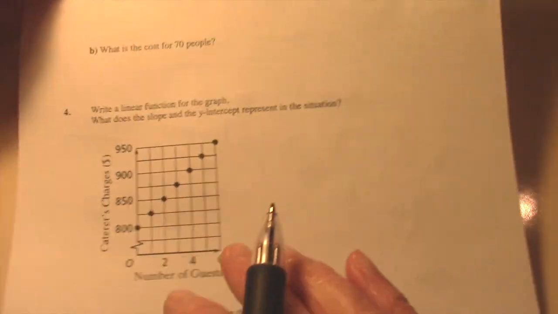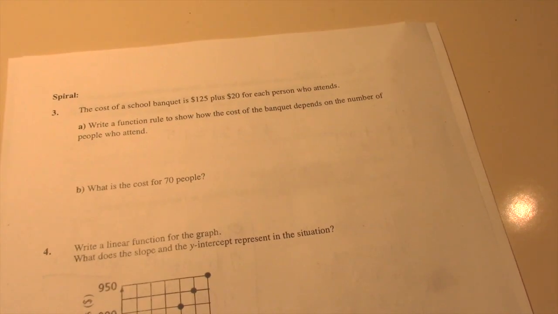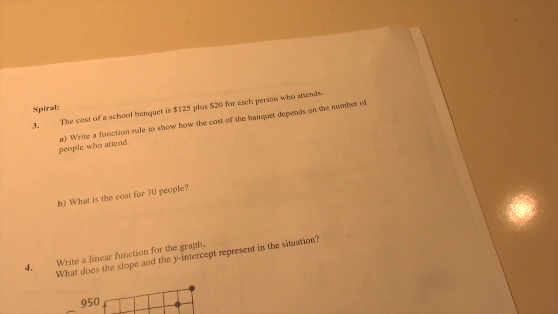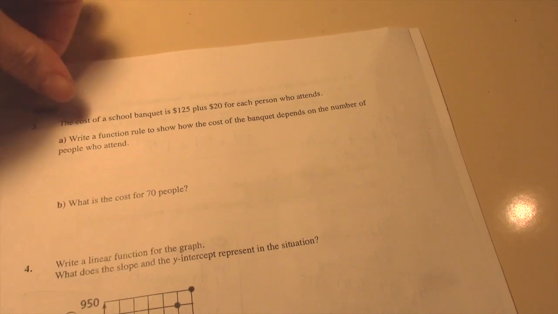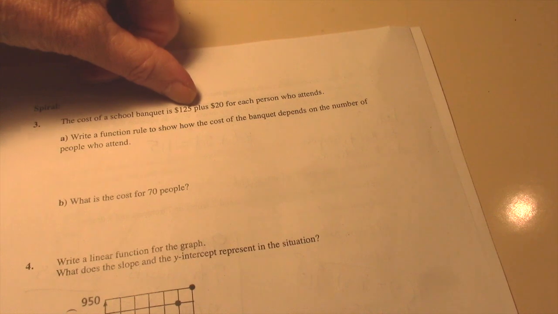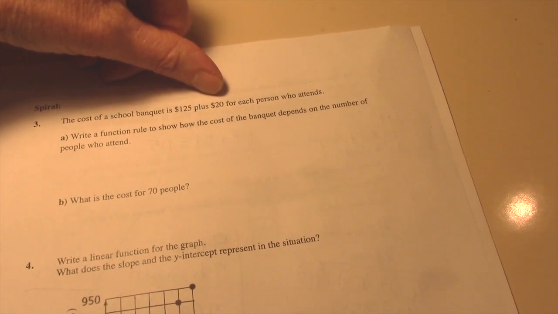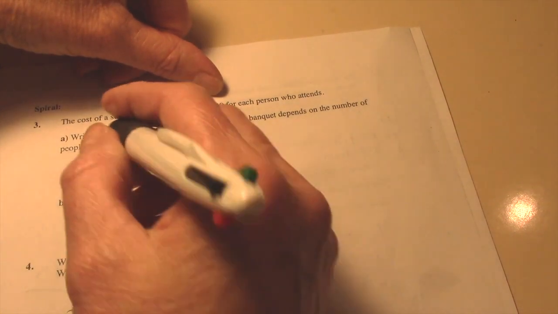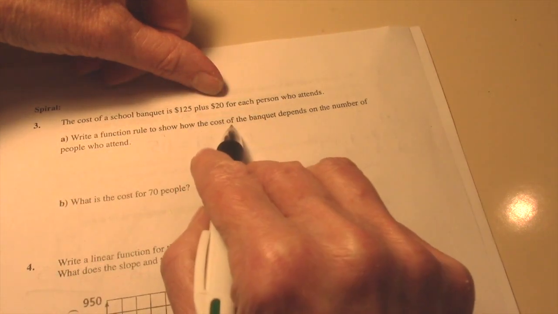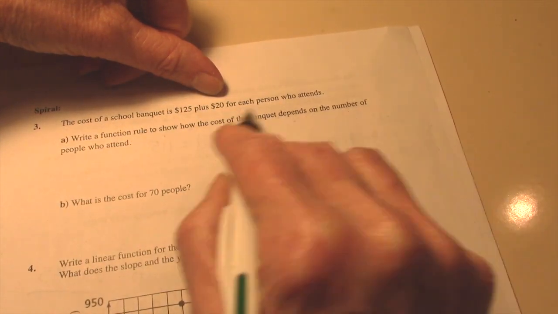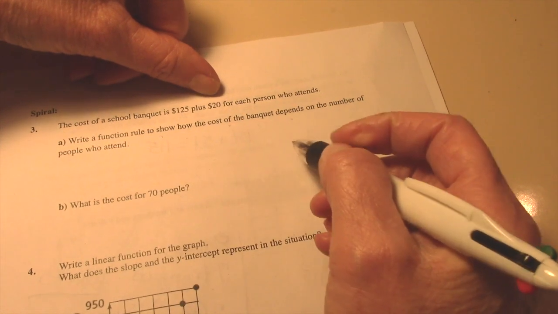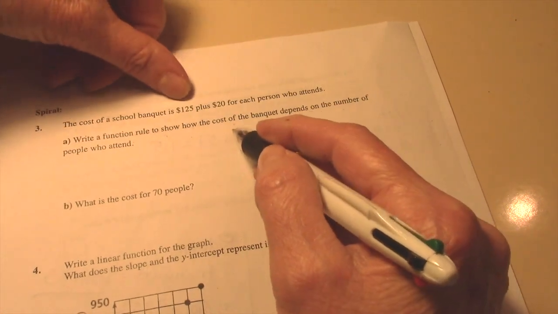Let's see. We're already at the spiral. Excellent. The cost of a school banquet is $125 plus $20 for each person who attends. This is a classic, typical test question. Okay? So there is a setup fee of $125 and then $20 for each person who attends. So write a function rule to show the cost of the banquet, how it depends on the number of people who attend, which would make sense. If anybody's at a party, you know that's how it goes.